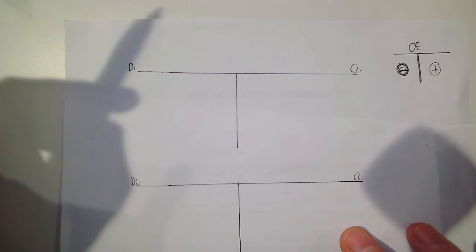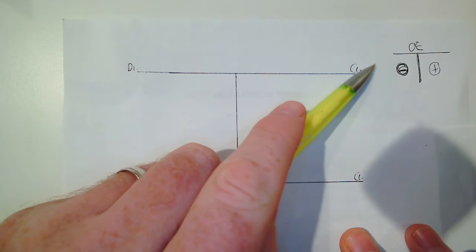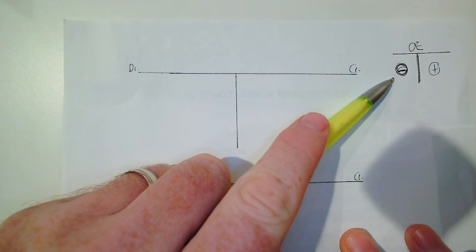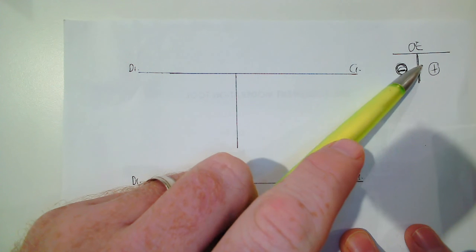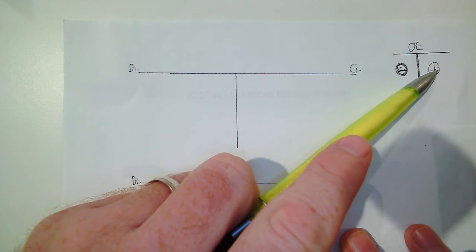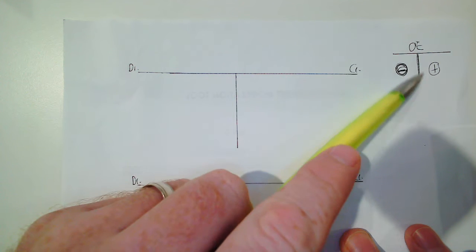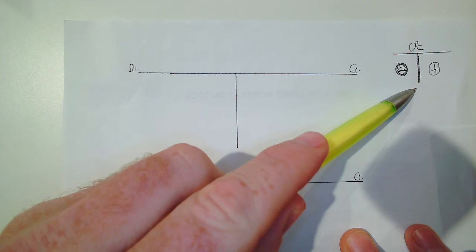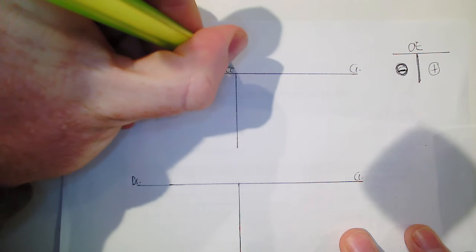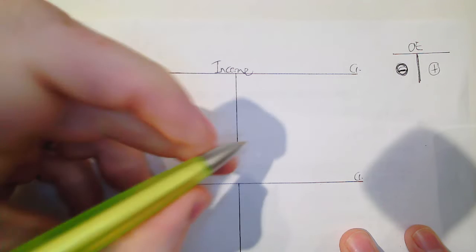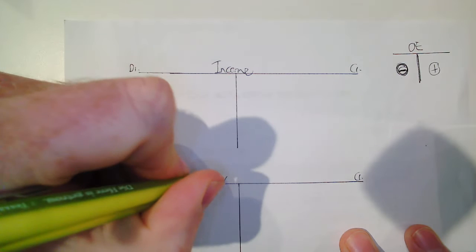Hello grade 10s, as you already know, owner's equity decreases on the debit side and increases on the credit side. Now there are different forms of owner's equity and I'm going to look at two of them now. The one is an income and the one would be an expense.